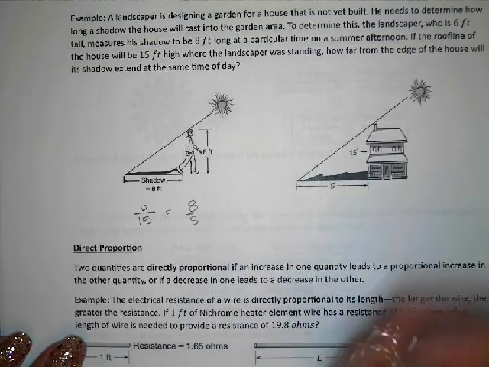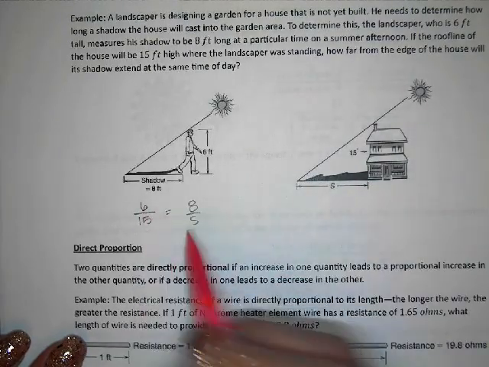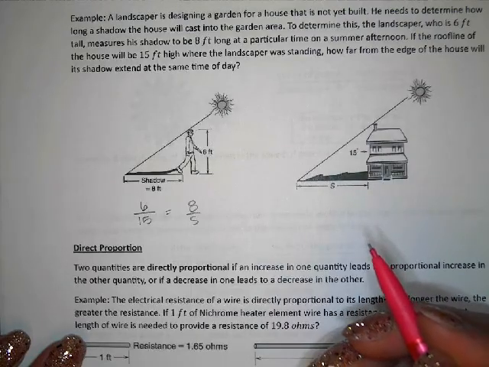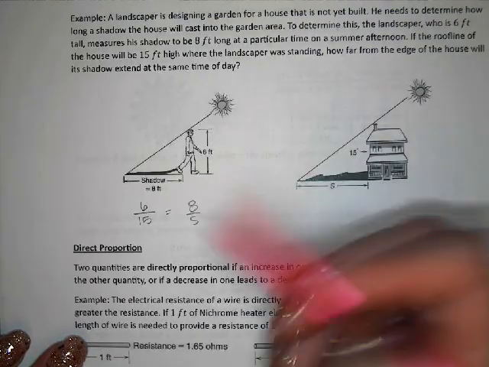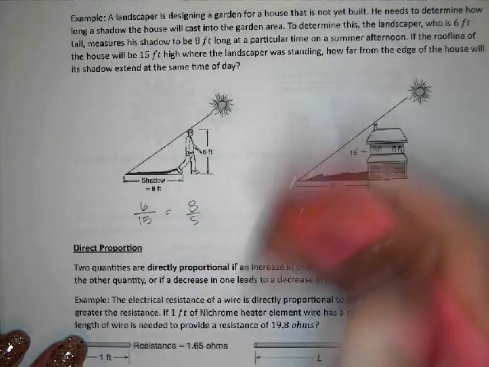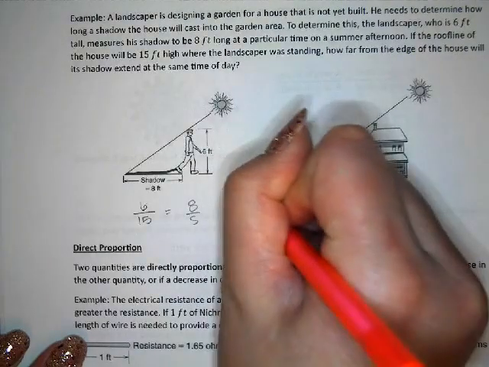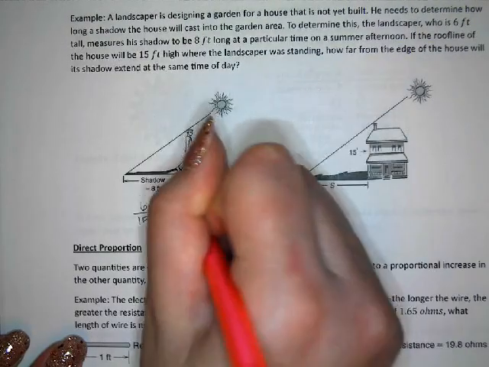And then I'm going to go ahead and solve this proportion, and I'm going to cross multiply. So 6 times S is 6S, and then 8 times 15.